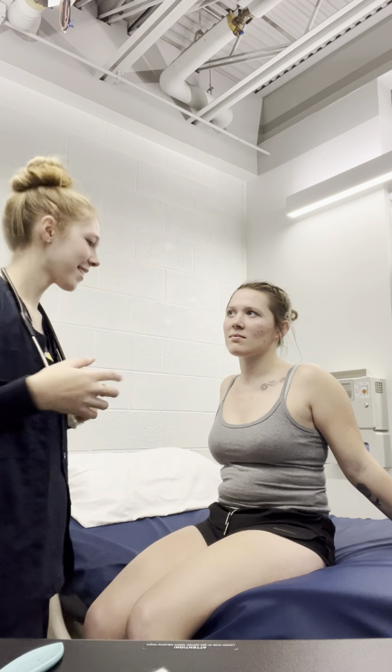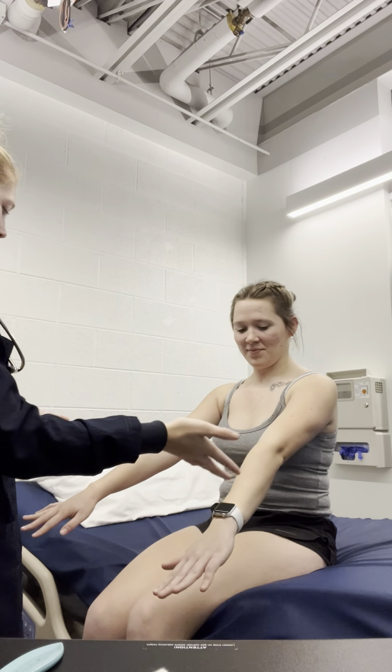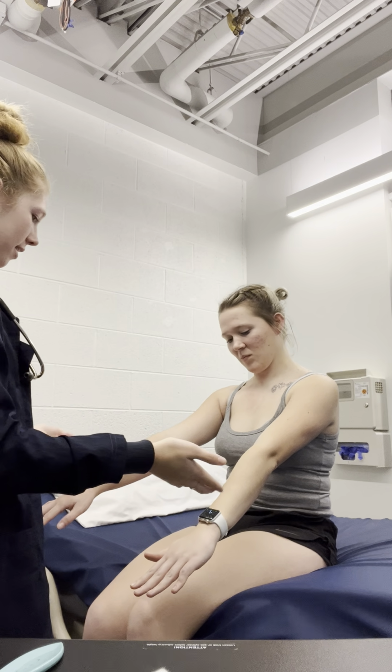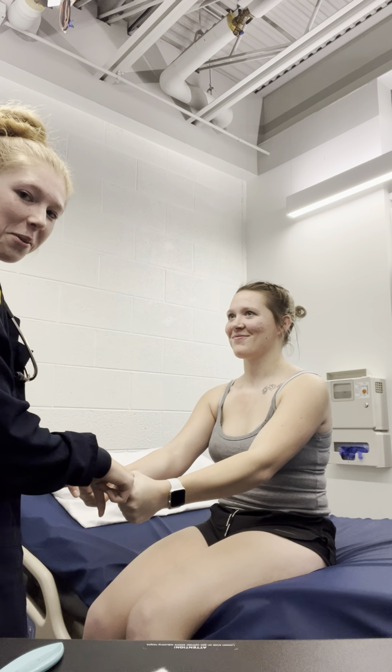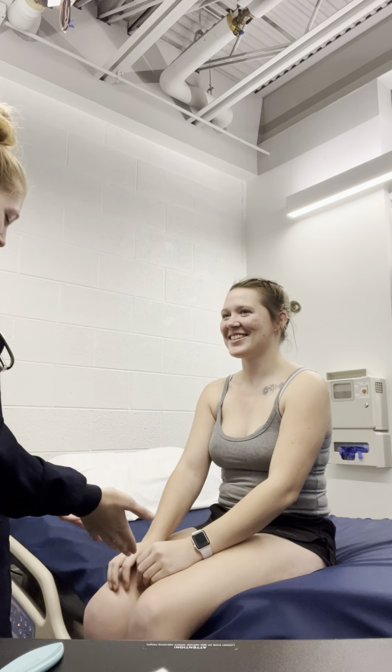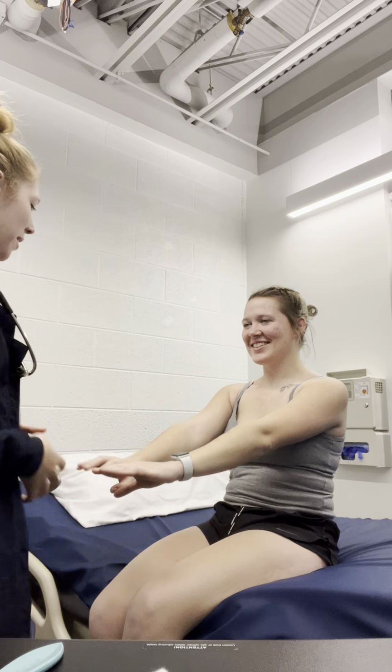Less than 3 seconds. Alright, we're going to do your upper extremities. Arms are symmetric bilat. No lesions present. I'm going to have you squeeze. Muscle strength is equal bilat. And we're going to do capillary refill. It's less than 3 seconds, which is good.